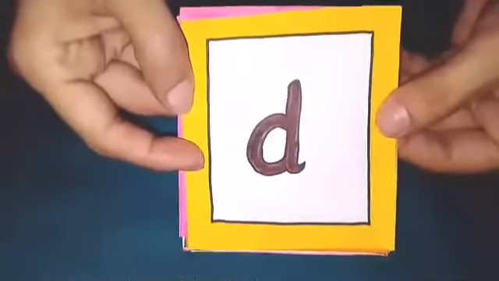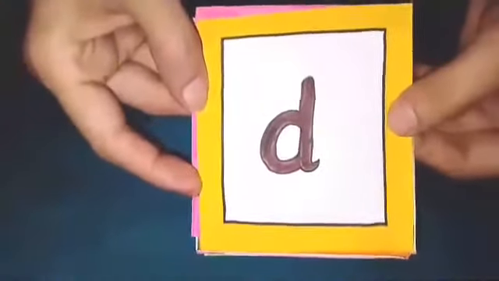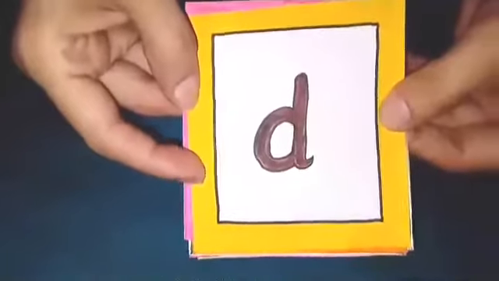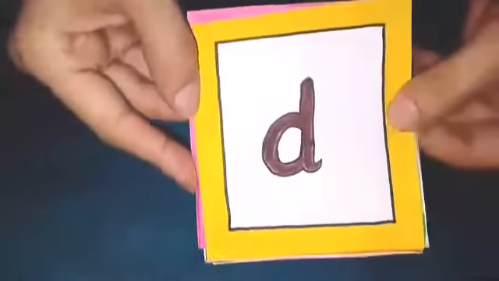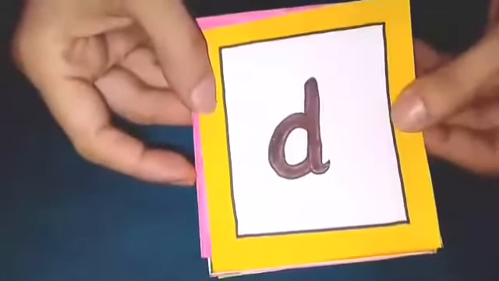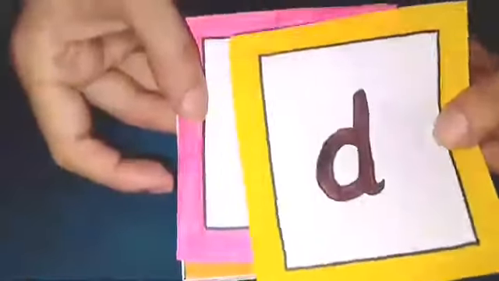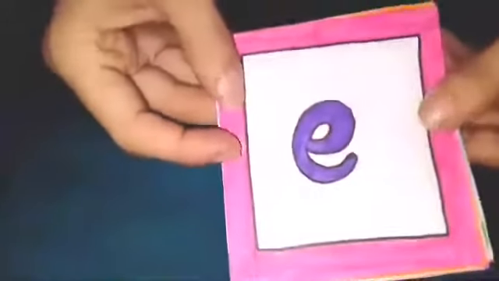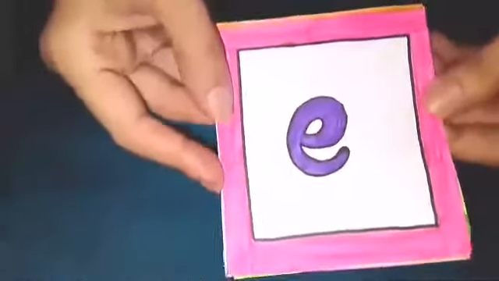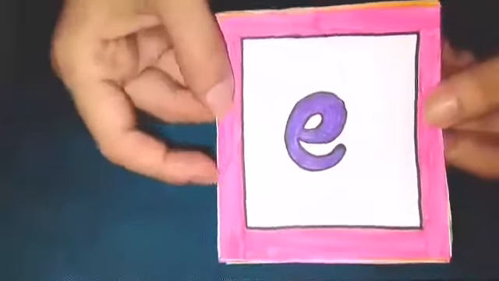D says d. D says doll. D says drum. D says duck. You have to recognize this letter and you have to know about the sound of this letter properly and perfectly. Now I am moving towards letter E.